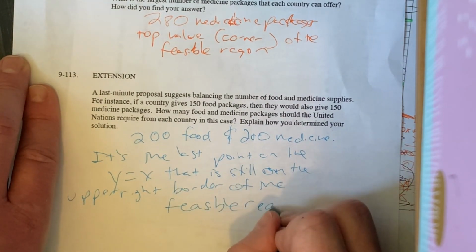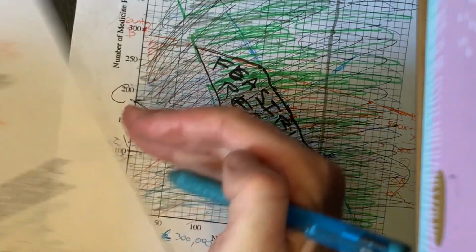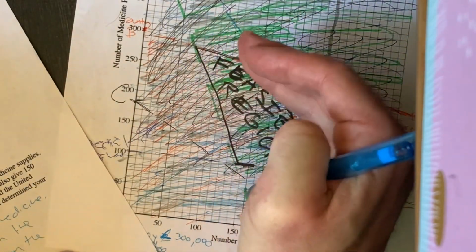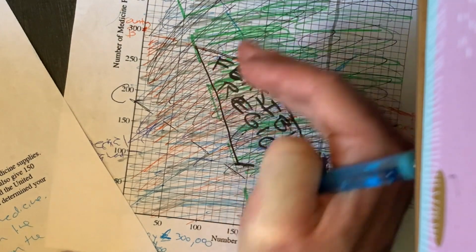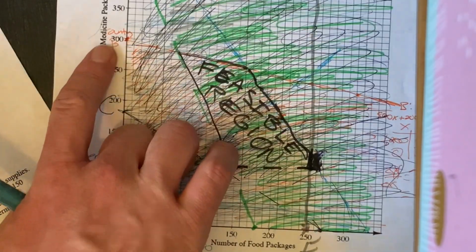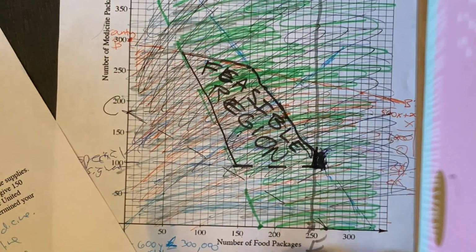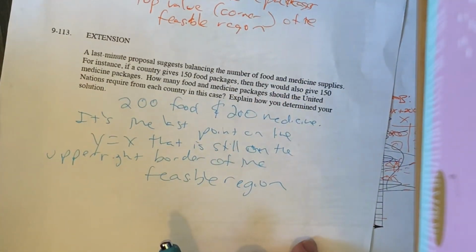The upper right border is important because upper right means a lot of medicine, the higher we get, and more food, the further right we get. And that would be the best we can do.